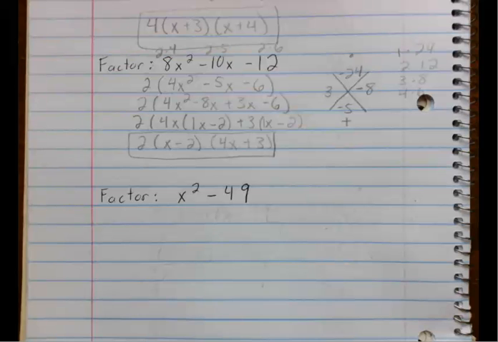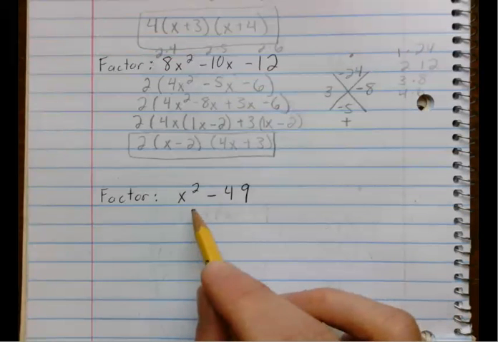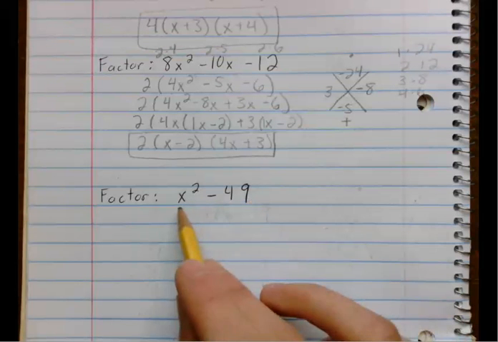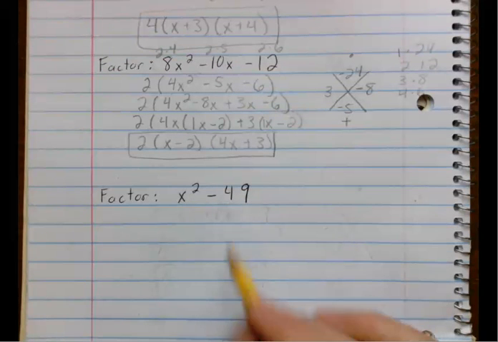Hello guys, in this video we're going to take a look at solving binomials, or factoring binomial problems. So when you have a binomial, you have two parts. It might look a little bit like this. We have an x squared minus 49.